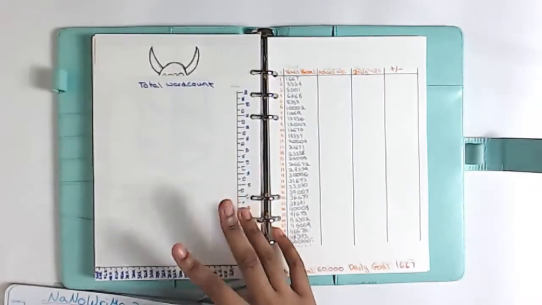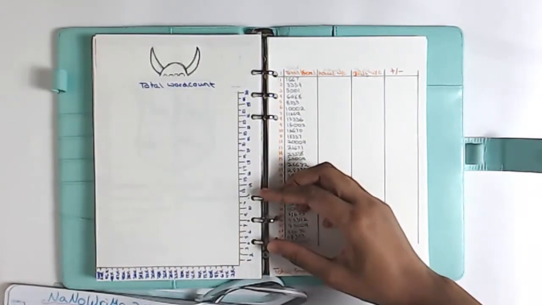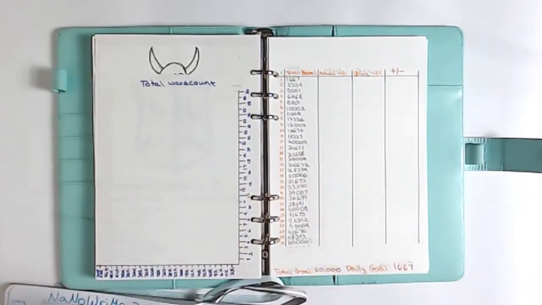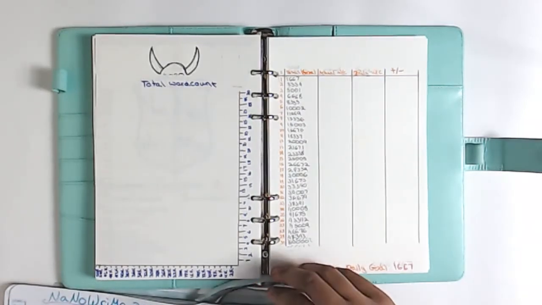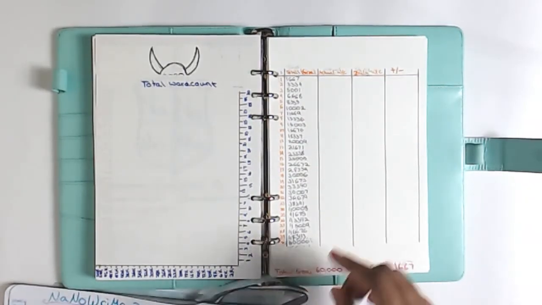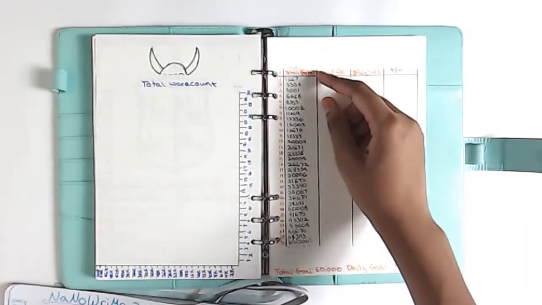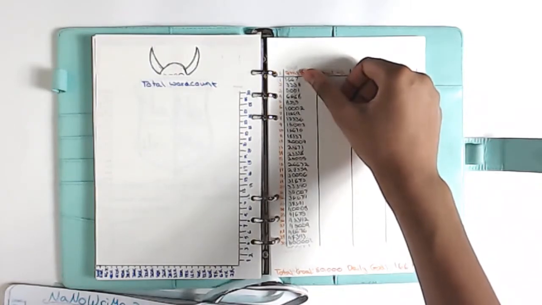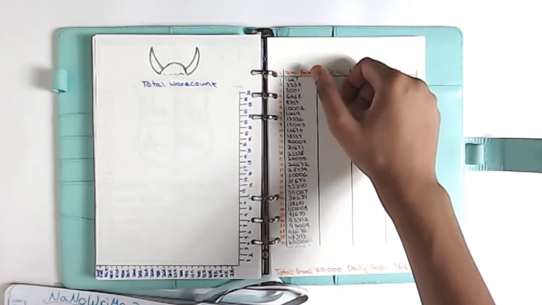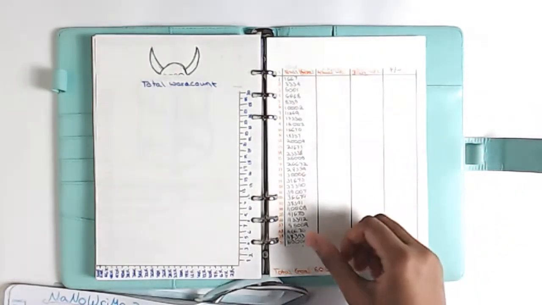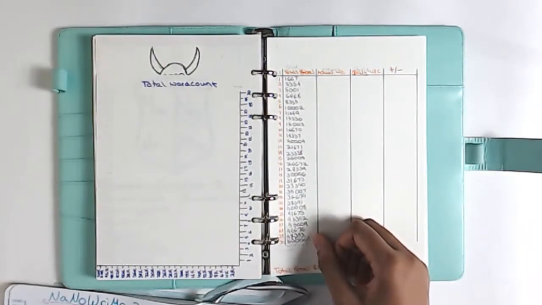And then on the other side, I have a second graph. This one is for my total word count, so this one goes all the way up to the 50K and starts at 2K and goes up by 2,000 each line. And then over here, I have 4 sections. One for the total goal, so this is going up by 1,667, which is the recommended that you write each day, all the way up to 50,000.